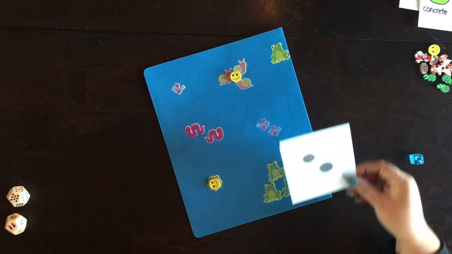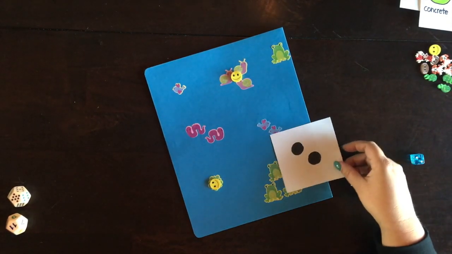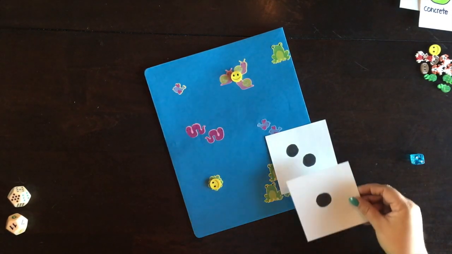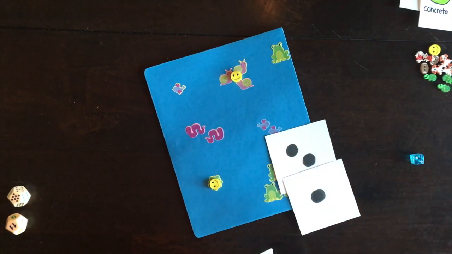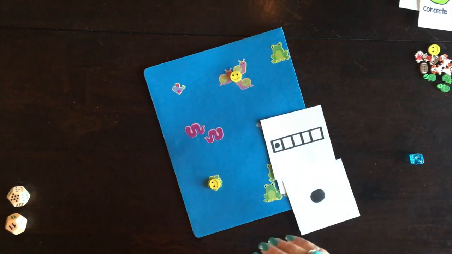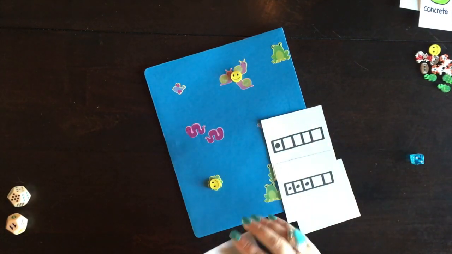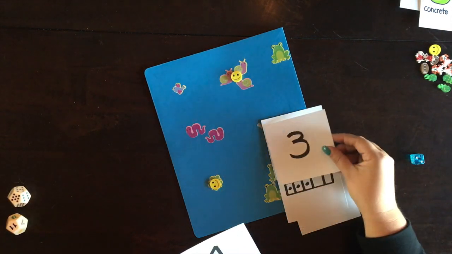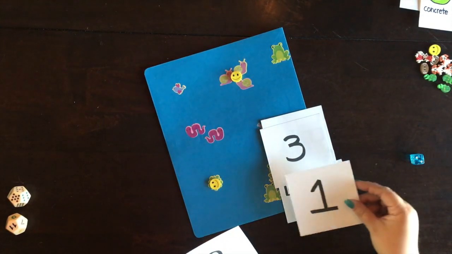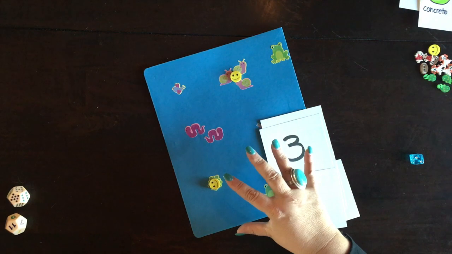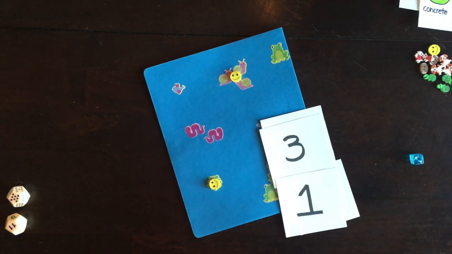As it progresses through, we can do what we did with our other games. We can start to look at dot patterns for students to be able to make connections with. We can start to use our 5 frames for students to make those connections as they look for items on our board. We can also start to move into numbers and getting students to look for those items on our board that have to do with numbers.